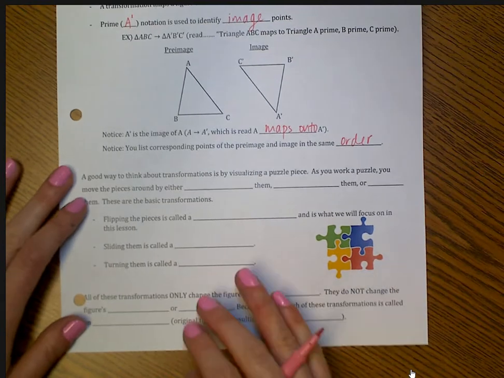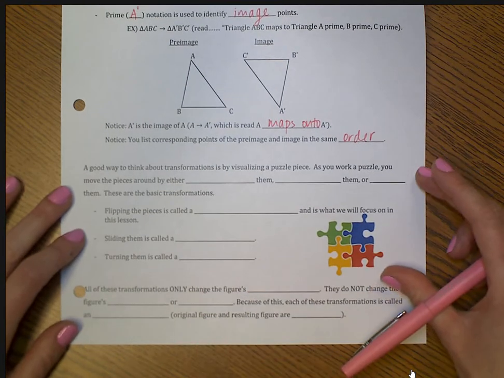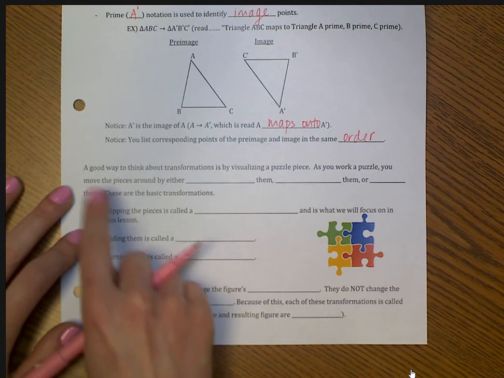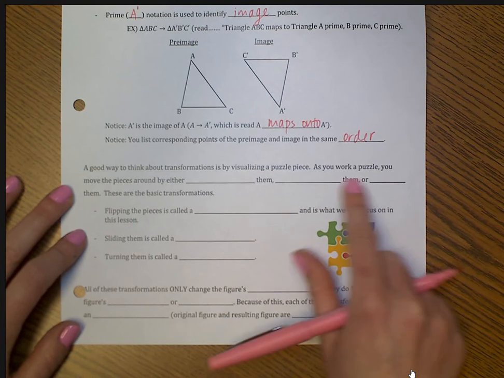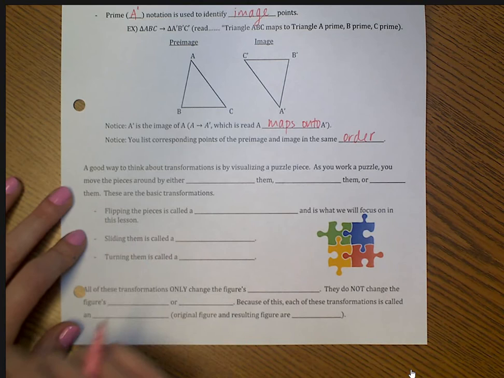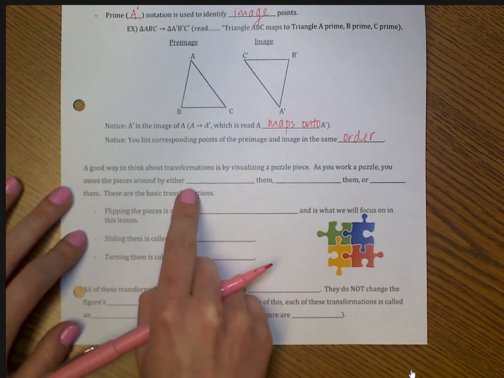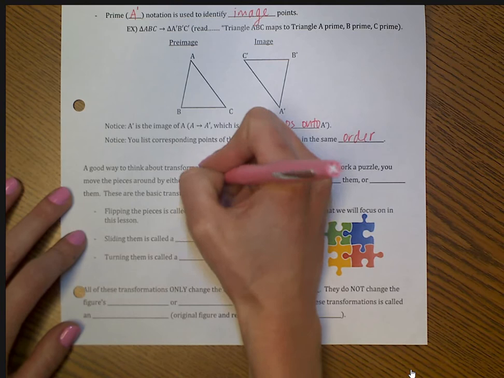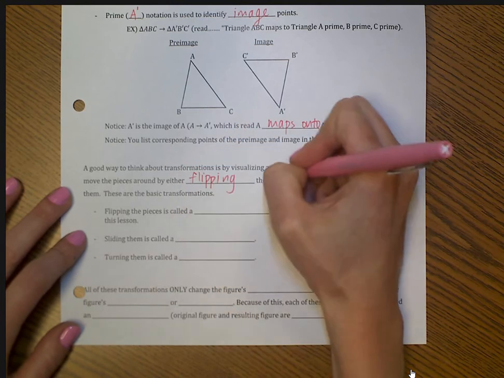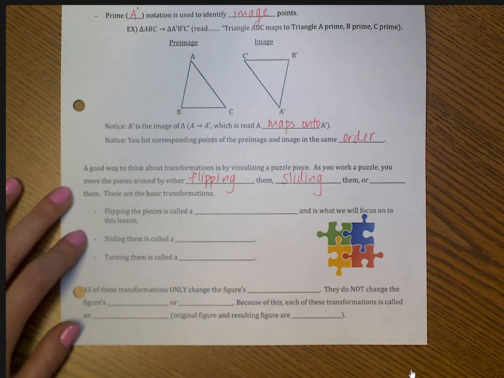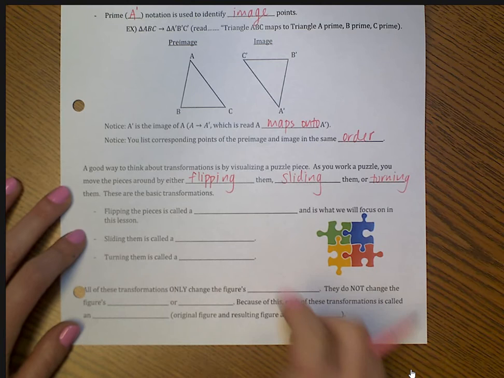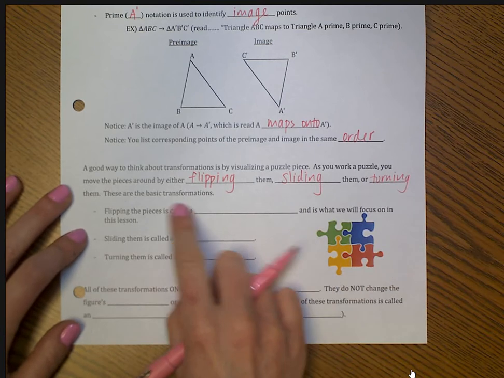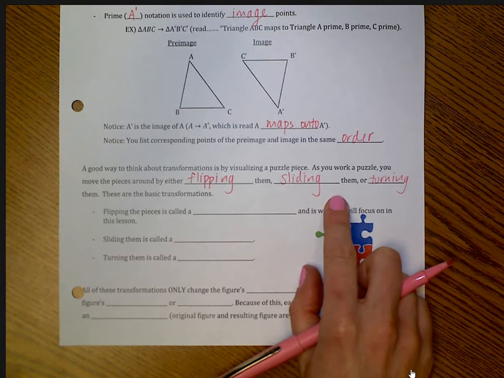All right, so that's a lot of logistical stuff. Now let's get into the actual transformations we're going to be doing this next week. A good way to think about transformations is by visualizing a puzzle piece. As you work a puzzle, think about how you make movements. You move the pieces around by either flipping them, sliding them, or turning them. So you're flipping stuff around, sliding stuff, turning stuff. These are the basic transformations, and these are the three transformations that we're going to talk about.